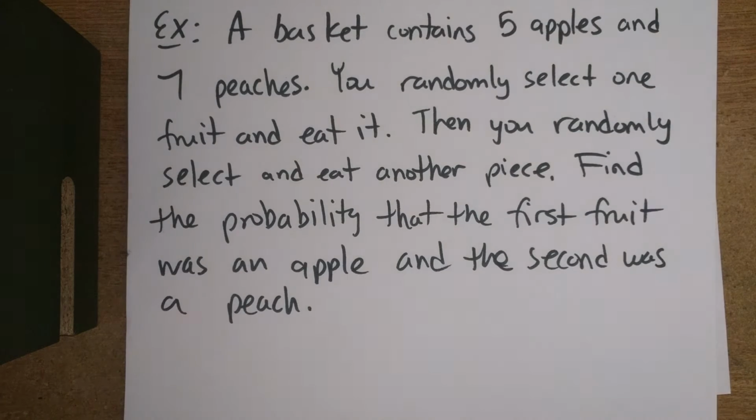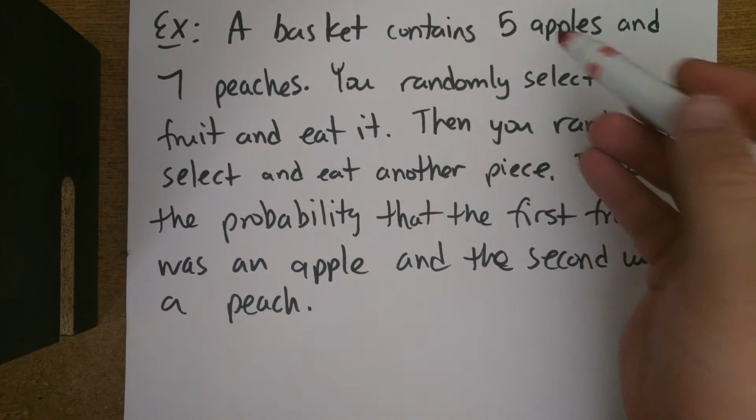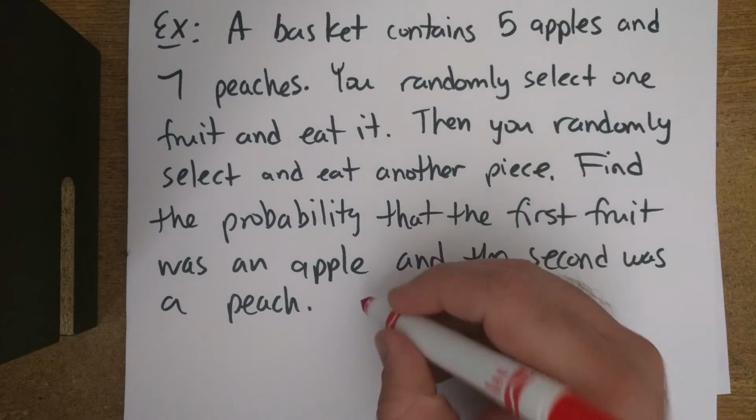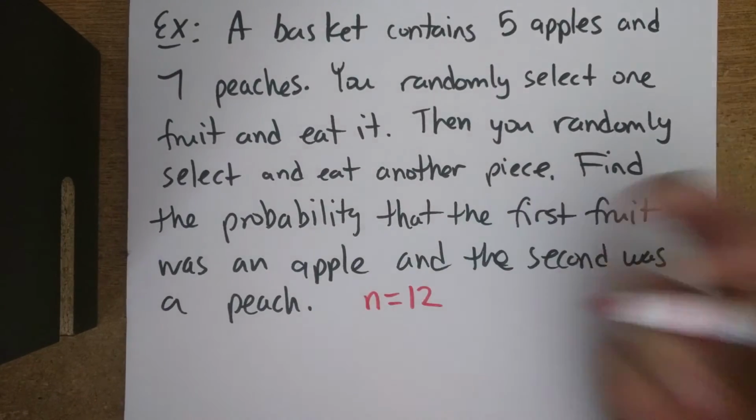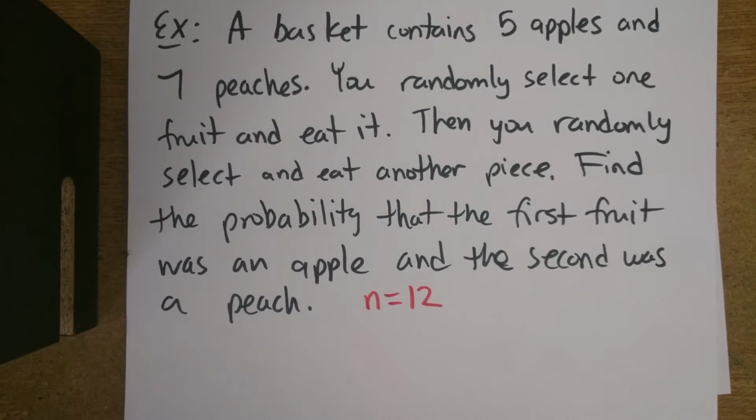I kept it short. Okay, so you have a basket that contains 5 apples and 7 peaches. You randomly select one fruit and eat it. Then you randomly select and eat another piece. Find the probability that the first fruit was an apple and the second was a peach. So if you think about this, how many total pieces of fruit does your basket have? Let's establish that right now, that your total number is 12. So you have 12 pieces of fruit.